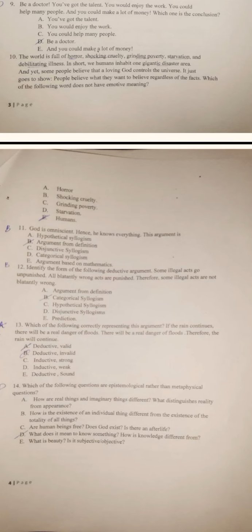Question number 10. The world is full of horror, shocking reality, grinding poverty, starvation, and debilitating illness. In short, we humans inhabit one gigantic disaster area, and yet some people believe that a loving God controls the universe. It just goes to show, people believe that what they want to believe regardless of the facts. Which of the following words does not have emotive meaning? A. Horror. B. Shocking reality, grinding poverty, starvation, and humans.